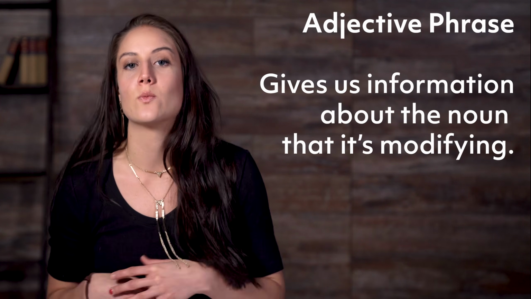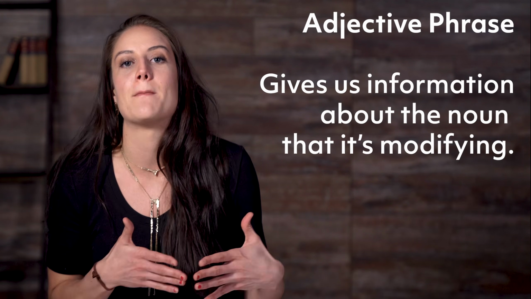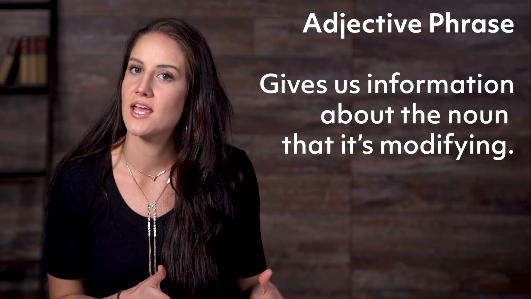But let's take a closer look at what exactly an adjective clause and adjective phrase are and how to distinguish the two. First, an adjective phrase. An adjective phrase, like we might expect, gives us information about the noun that it's modifying. An adjective phrase contains a head word that is an adjective and an intensifier, or basically just a chain of adjectives. An example of an adjective phrase would be very tall or incredibly loud.